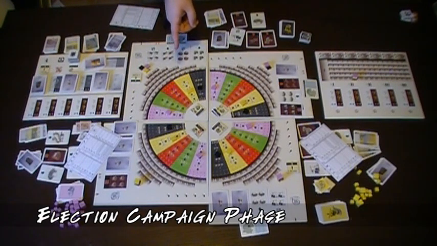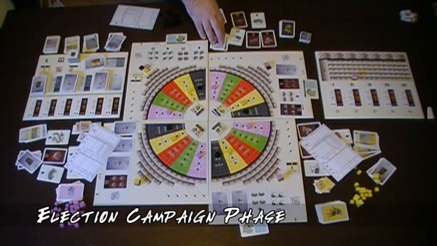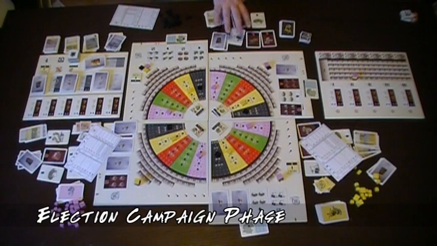Starting with the starting player and going clockwise, players first draw up to 3 policy cards in case they don't have 3 policy cards in their hand already. They may then discard as many cards as they want, drawing back up to 3, and then they can choose any one face-up policy card that they have on their board, discard it, and replace it from their hand.